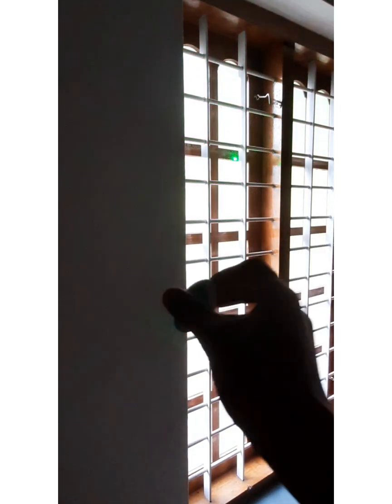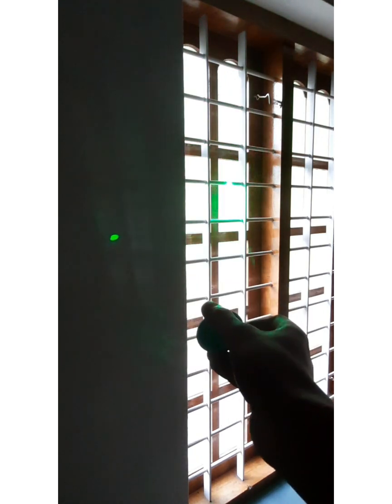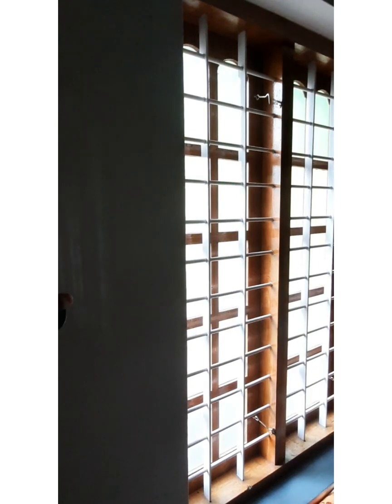Now I'm going to introduce the concave mirror and check with the laser pointer. You can see that the laser pointer is on the upside of this window, but the image is on the downside. When I move to the downside, you can see that the laser pointer's reflection is going upside.